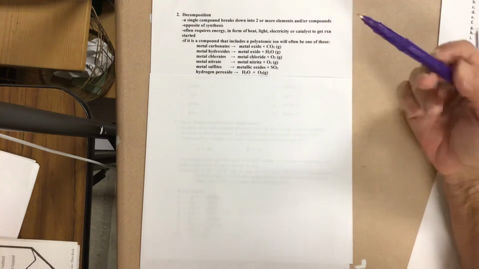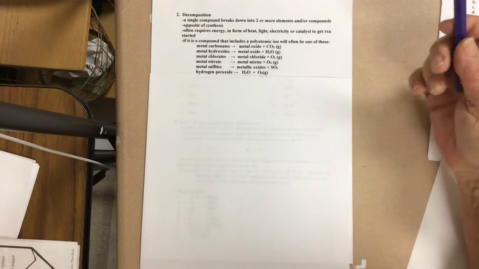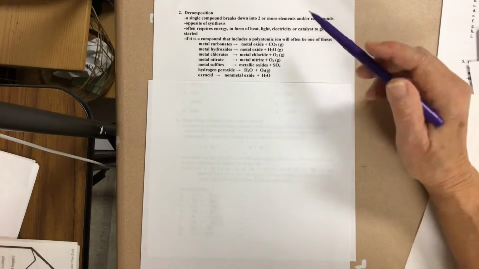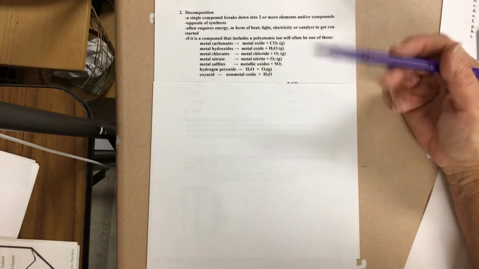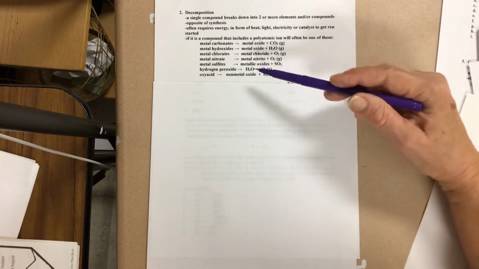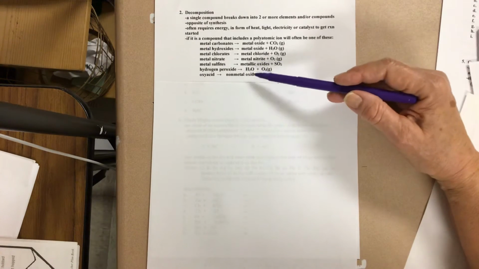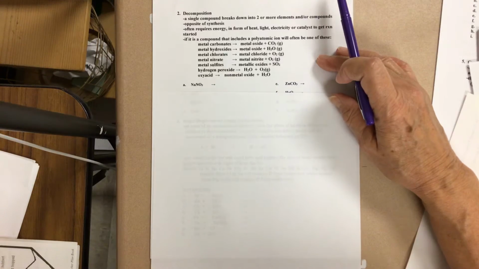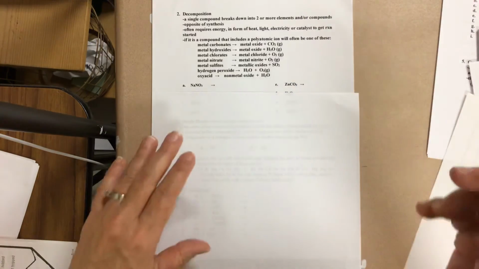So hydrogen peroxide, when you buy it in the store, it's in a dark bottle because light will cause it to break down. So it's got to be in a dark bottle to prevent light from reaching it. And then oxyacids will break down. So remember, an oxyacid is hydrogen combined with the polyatomic ion. They will break down to non-metal oxides and water. Okay, so we have several problems here to work. So we have sodium nitrate.